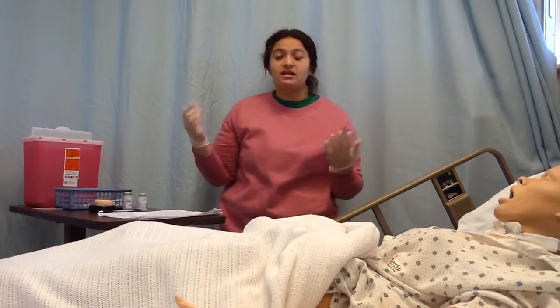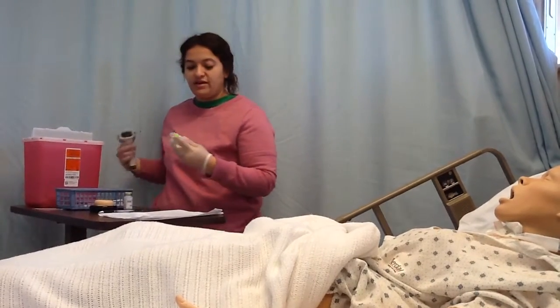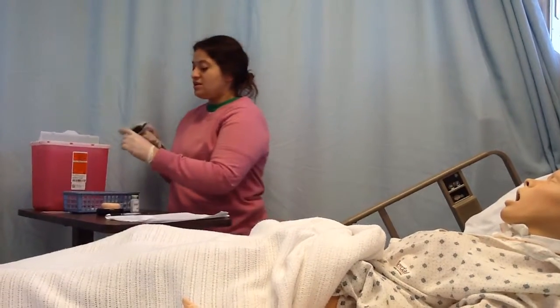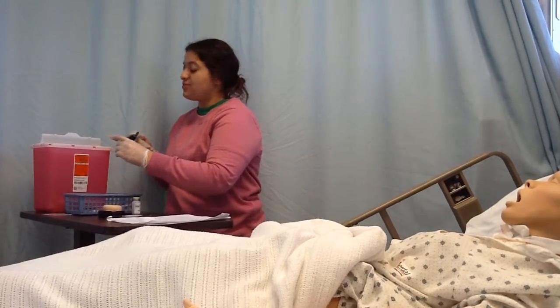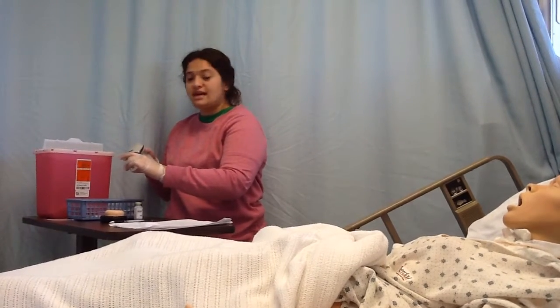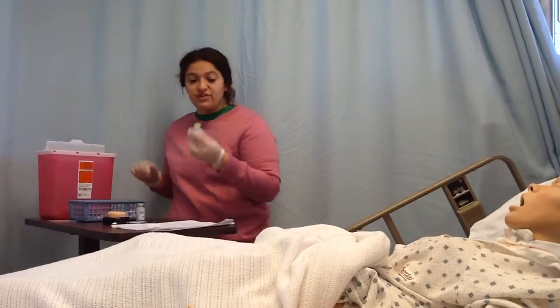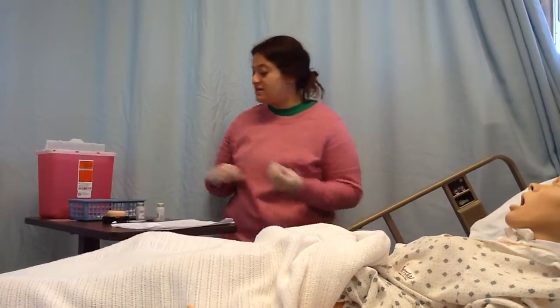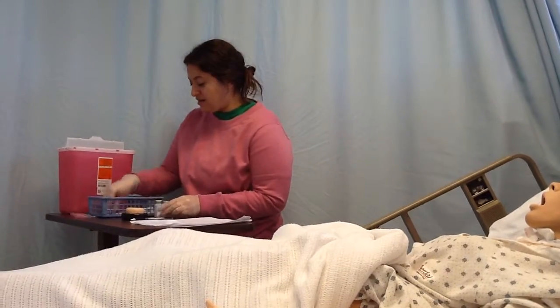Before even putting on my gloves, I would have made sure to have compared this morphine sulfate to the MAR. And so I'd go ahead and make sure it matches name, date of birth, hospital identification number, right dosage, and then I would go ahead and scan it. So this is my third check for this medication. And then I would have performed hand hygiene with my gloves. So now that I've done that, I'll go ahead and compare.